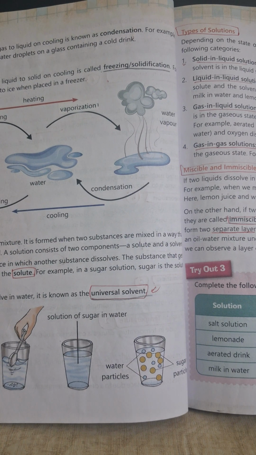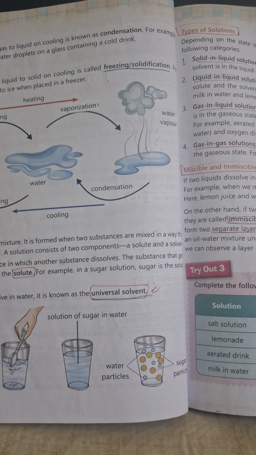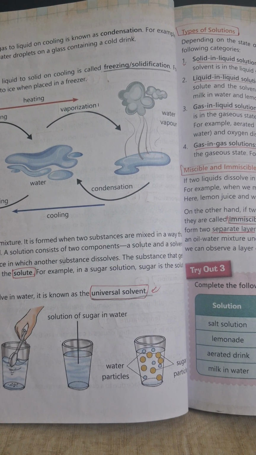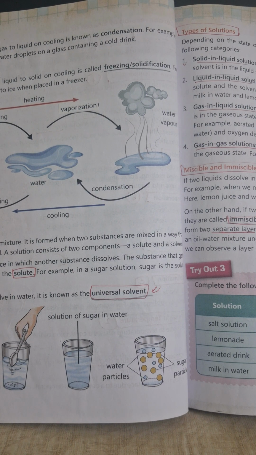So this leads to water droplets, right? You can experiment with this at home. Take out a water bottle from the fridge, and after some time you will see droplets. So it is the water vapor in the air coming in contact with the cold surface of the bottle and then converting into water droplets. So this process is called condensation.